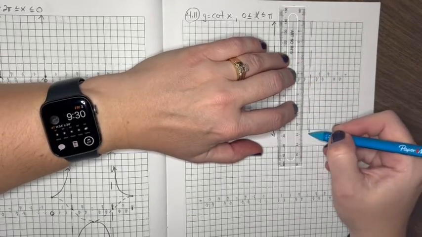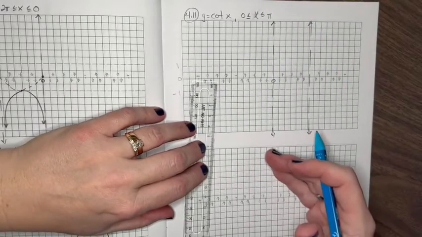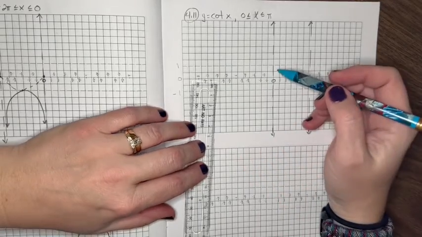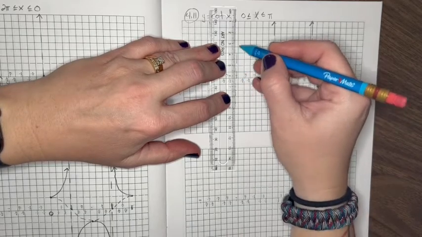Now I'm going to go ahead and mark the rest of these cotangent barriers so that you can see them for when you do problem number 12 on your own. So my next barrier then here is going to be at negative pi. I'm going to go this way.